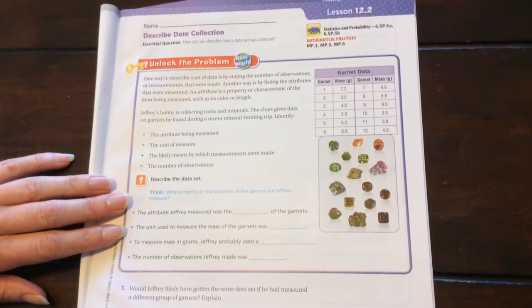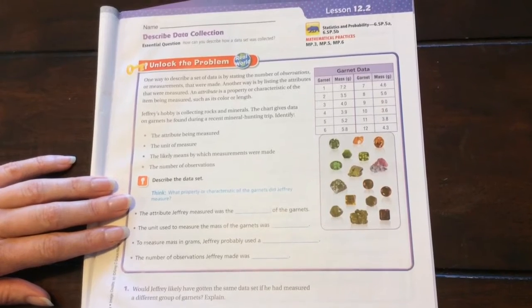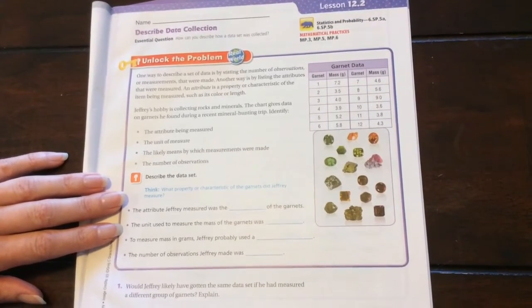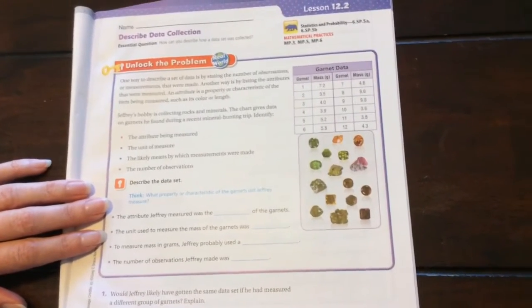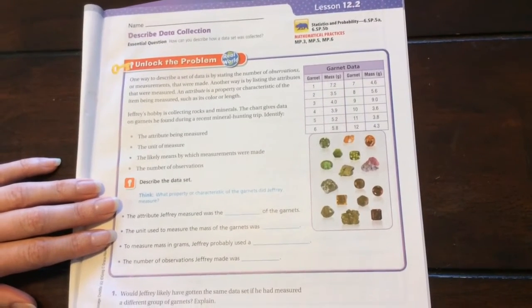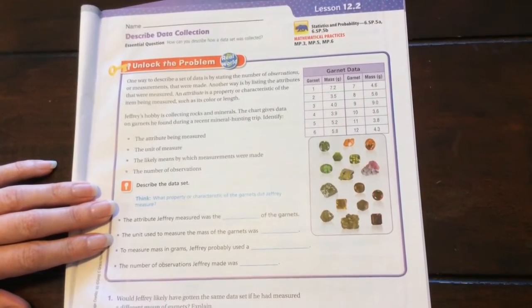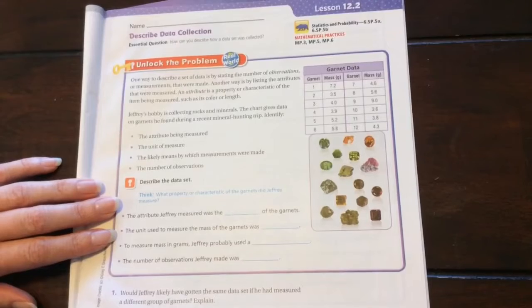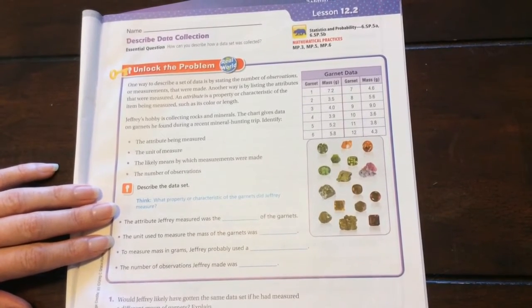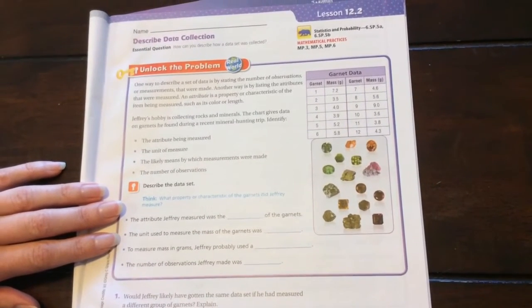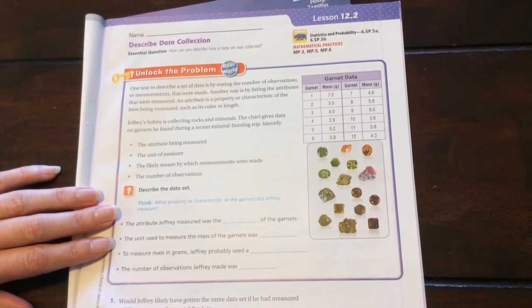So, real world problem. One way to describe a set of data is by stating the number of observations or measurements that were made. Another way is by listing the attributes that were measured. An attribute is a property or characteristic of the item being measured, such as its color or length.